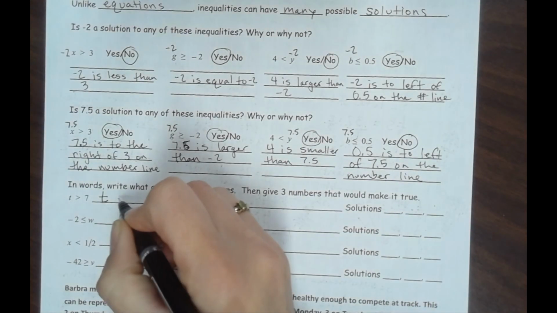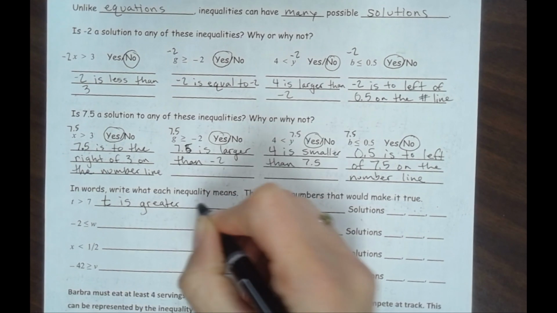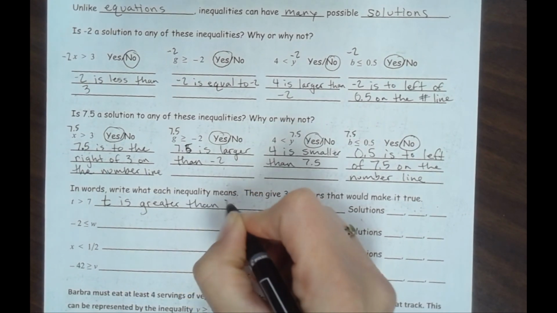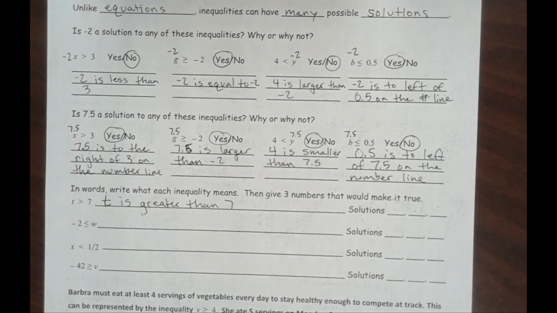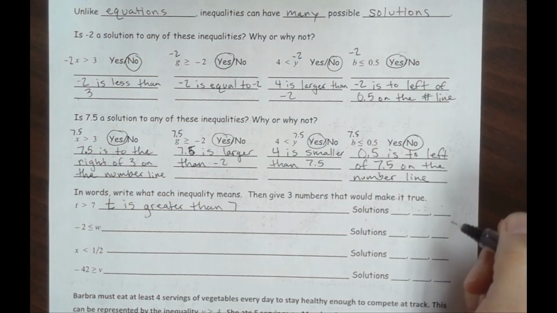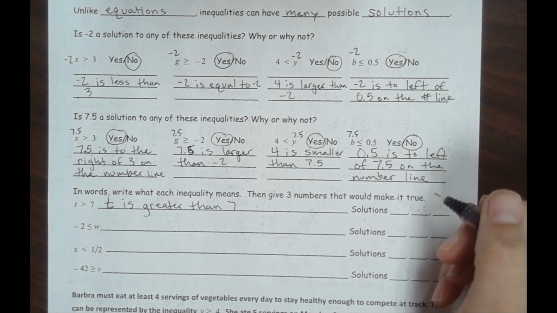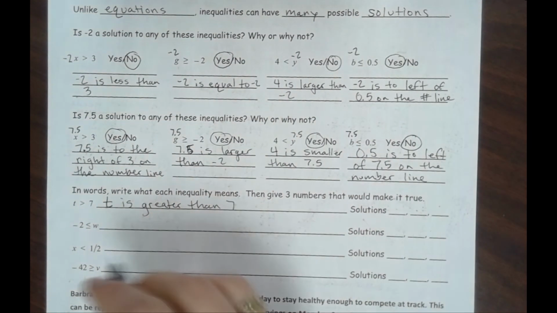T is greater than 7. I could also say that T is larger than 7. I could also say that T exceeds 7.